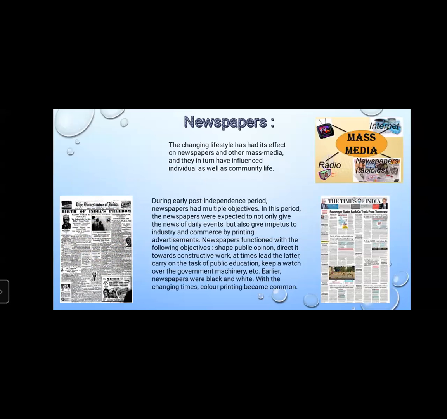Then we come to newspapers. Newspaper is also something we all know. So what are the changes that took place? We'll understand that. The changing lifestyle has had its effect on newspaper and other mass media like magazine, radio, TV, internet, and they in turn have influenced individual as well as community life.